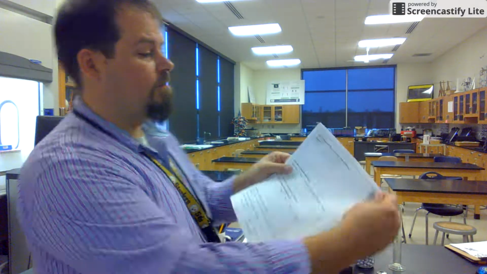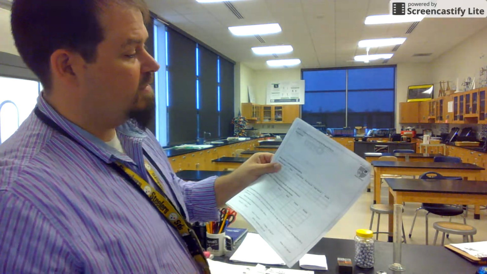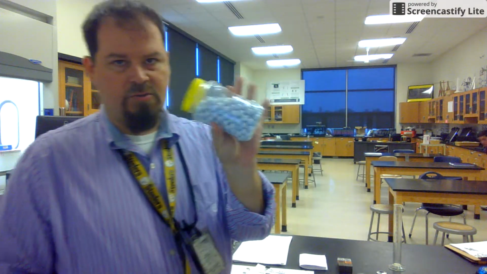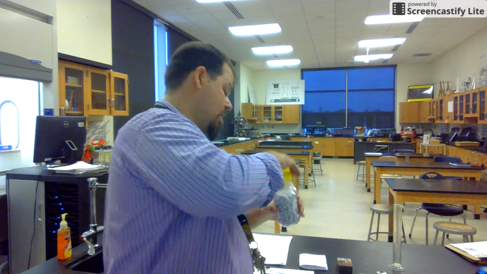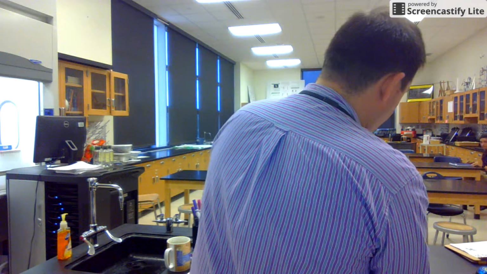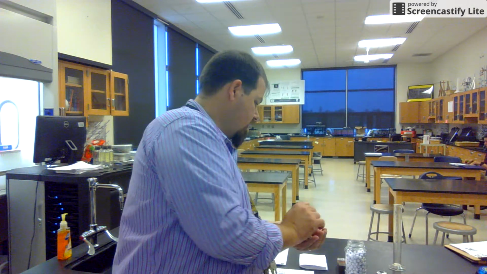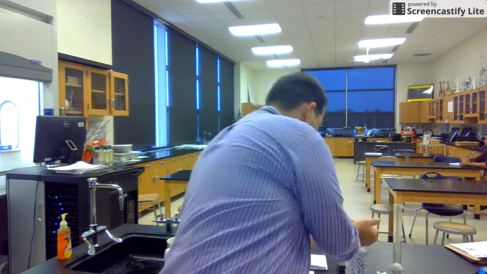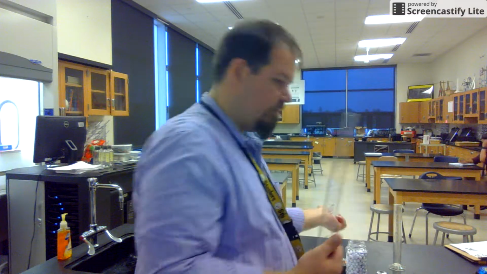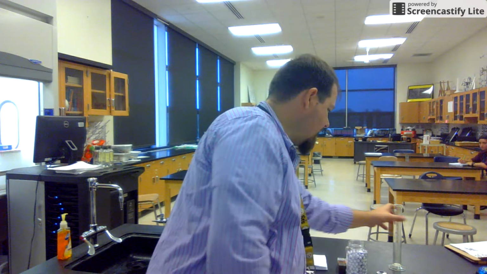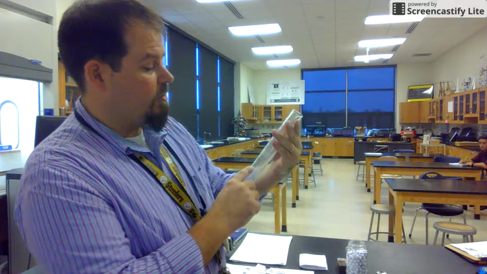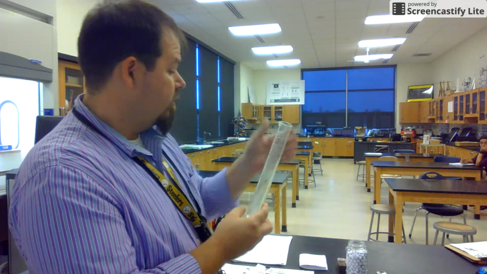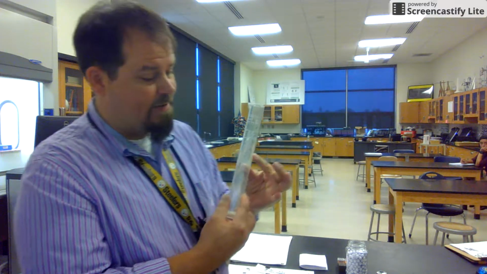Now, part 2. Procedure for finding the density of the irregularly shaped objects. We are going to use marbles of some sort. I don't even know what kind of marbles these are, but they're marbles. They are round spheres, right? See them? Round spheres. We cannot just use a ruler to figure out their volume. So we are going to measure by displacement. You're going to have some volume of water in here. Make note of what your volume of water is. You're going to add 5 marbles in and find the displacement.